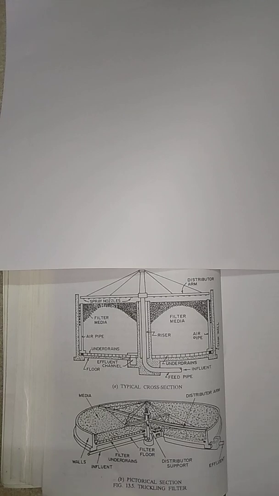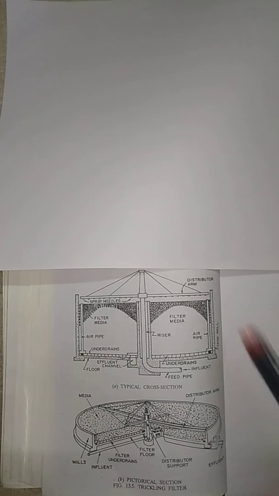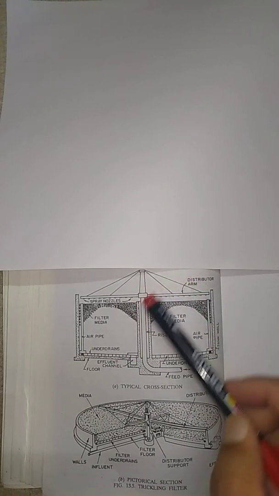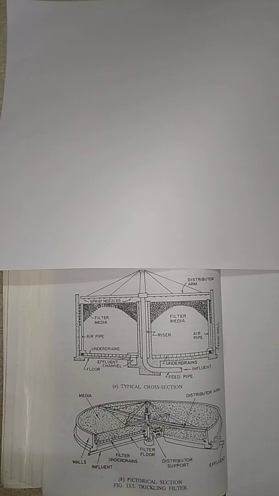The filtering media will be the coarser material. The size of this coarser material will be around 25 to 75 mm. The filtering media should be thoroughly washed before placing it in position. The filter media will have a depth of around 2 to 3 meters.